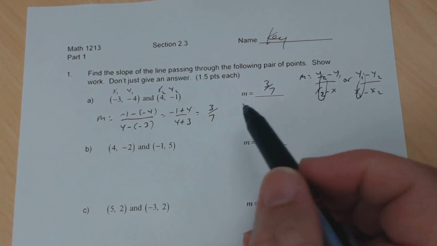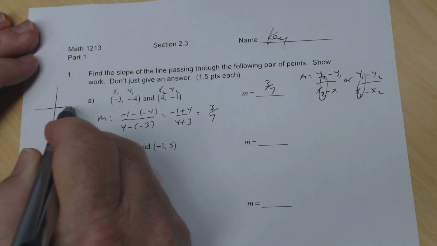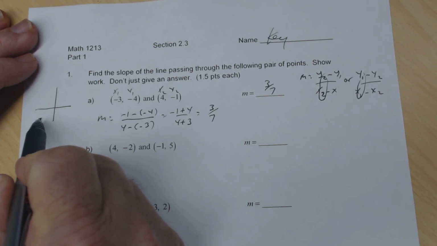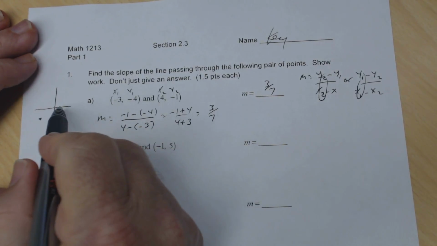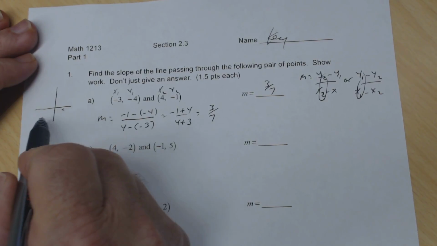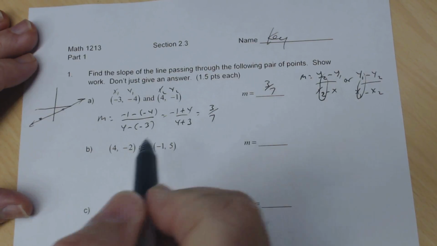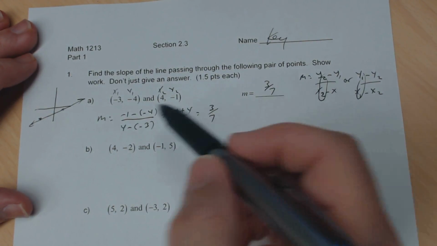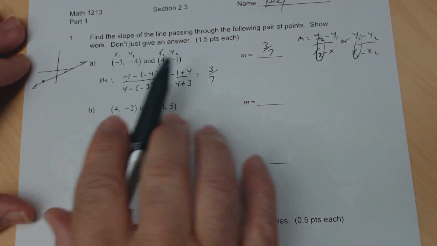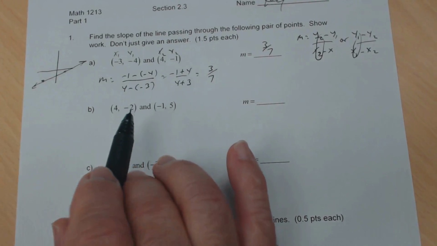Okay, now notice the slope is positive, so if you were to actually graph that line, just a rough sketch: negative 3, negative 4 is in the third quadrant, and 4, negative 1 is in the fourth quadrant. And notice that when I connect those dots with the line, it is rising, so the slope is positive. So remember, if the slope is positive, then the line rises from left to right. You didn't have to do this, but I just wanted to remind you what a positive slope means.